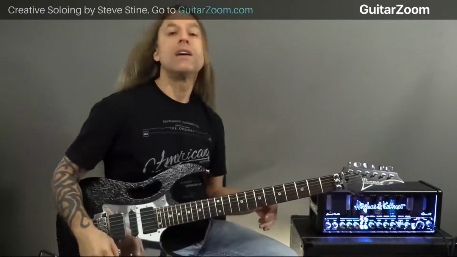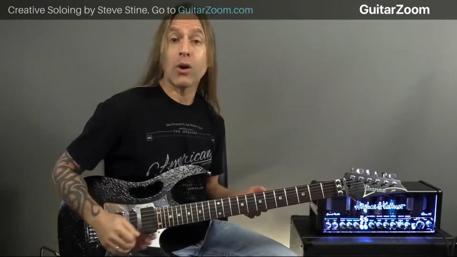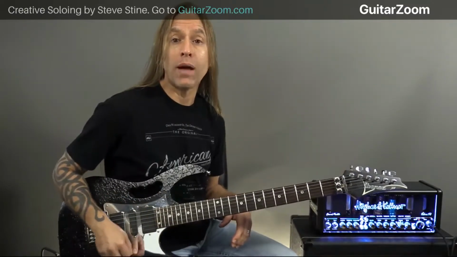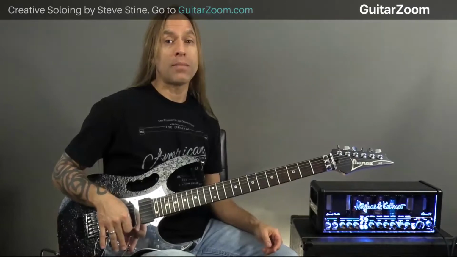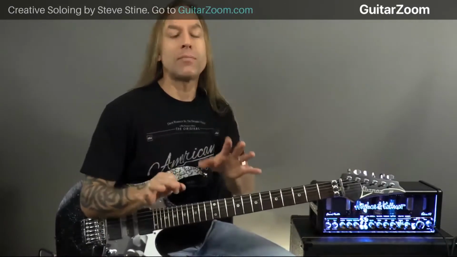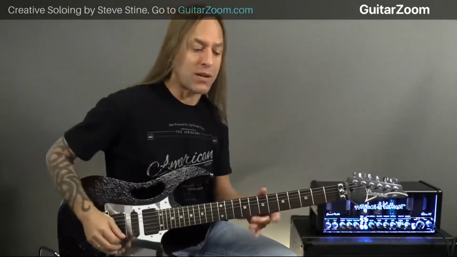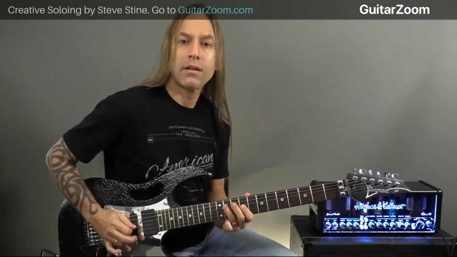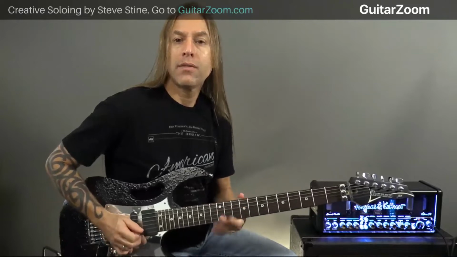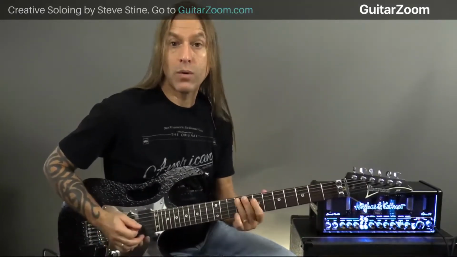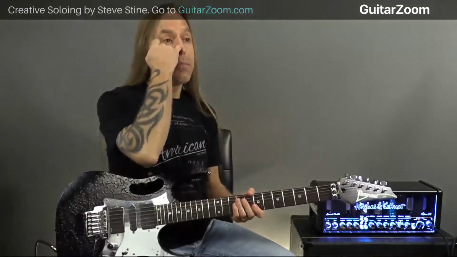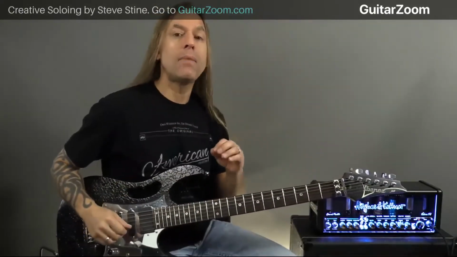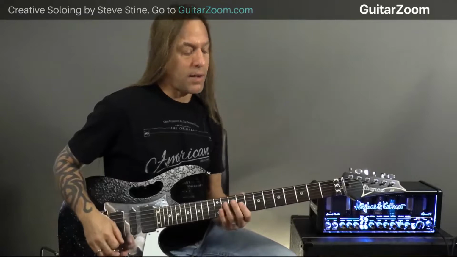So for instance, there's a couple of different options that I've got here. One is I could turn my volume all the way up. I'm going to stay on that fourth position pickup selector for now. You don't have to be in the same spot, but that's just what sounds good to me right now. So if I brought the volume all the way up, that's the sound I'm getting from that pickup, which I like a lot. But if I'm going to have the volume up, I might back off my picking strength.